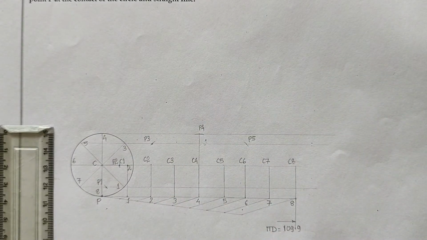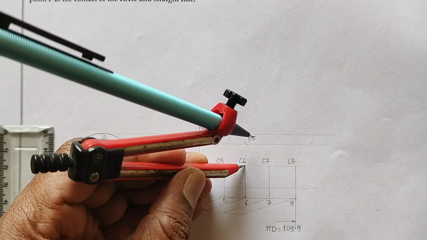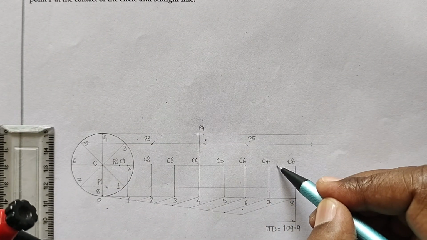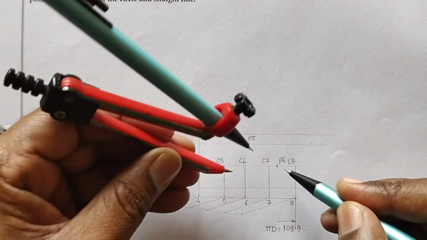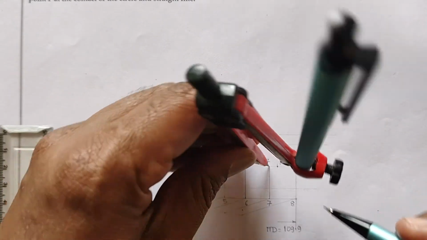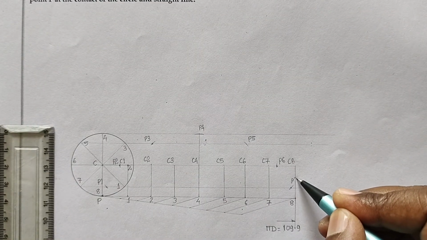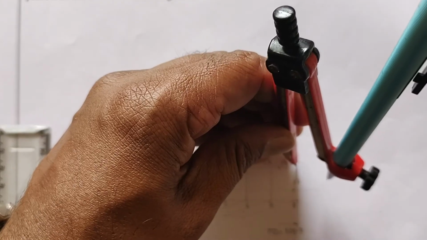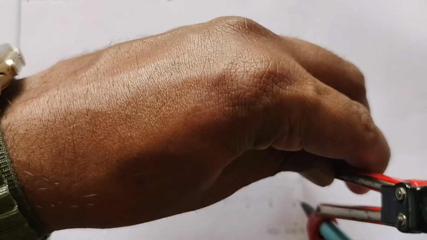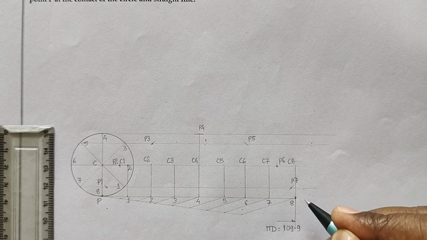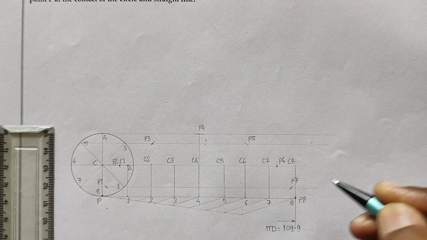So P5 is here. Likewise, now P6. So C6 is the center. 6 line is this one. So I will cut here. So after 5, this will be P6. P7 next. This will be P7. And when it reaches P8, the center is C8 and it will mark here, and ultimately the P point is again touching the road, that is the P8 final position.